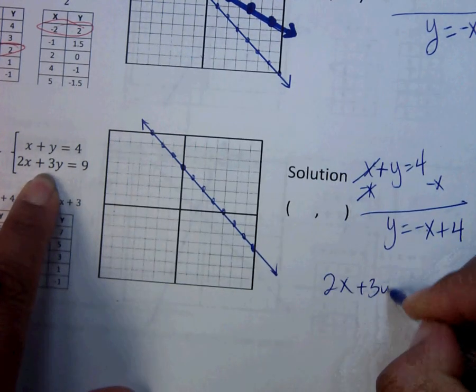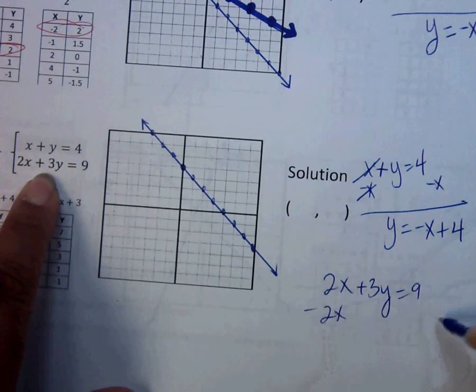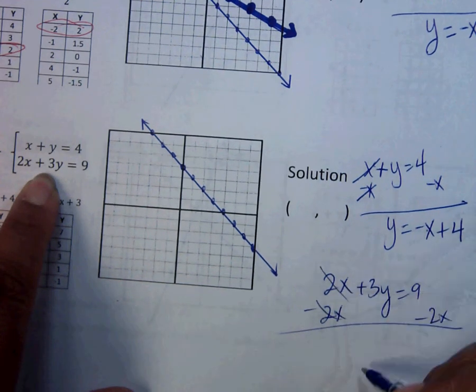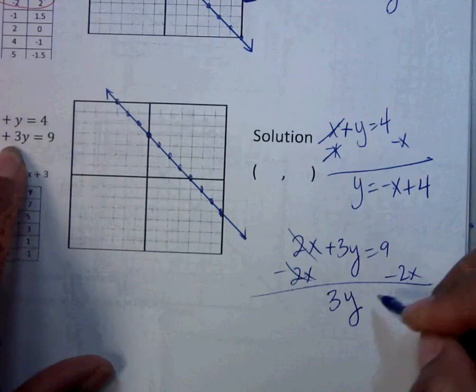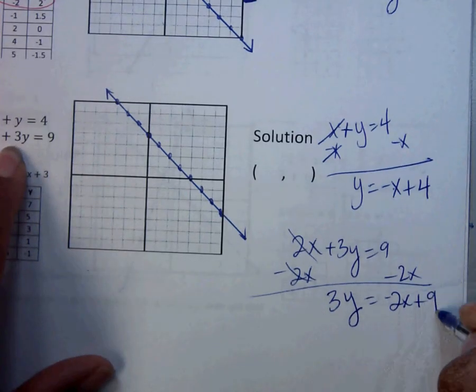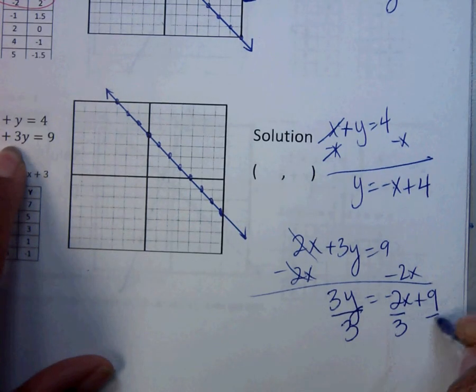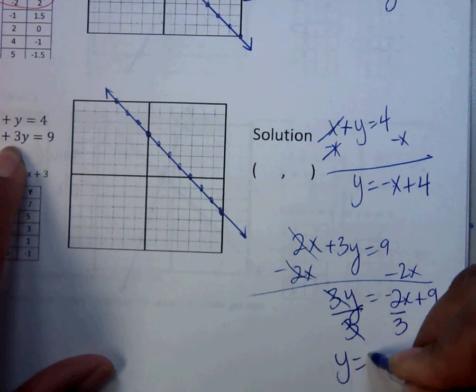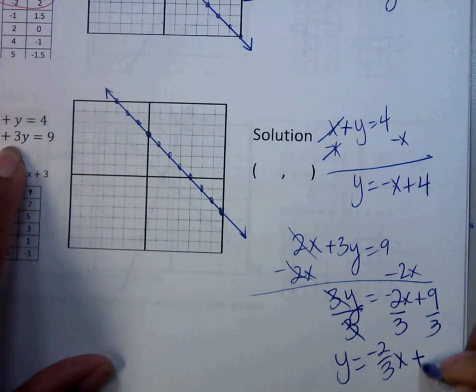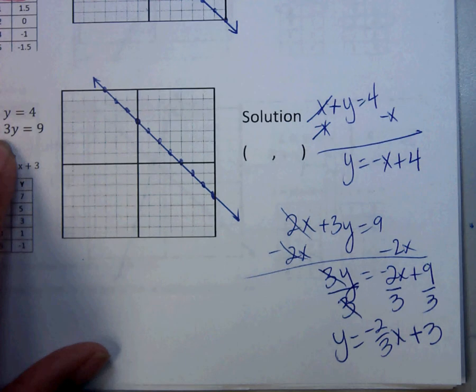2x plus 3y equals 9. Subtract 2x, subtract 2x. 3y equals negative 2x plus 9. Divide by 3. Y equals negative 2/3 x plus 3. So we need to start at 3.